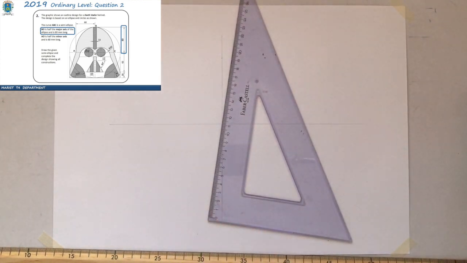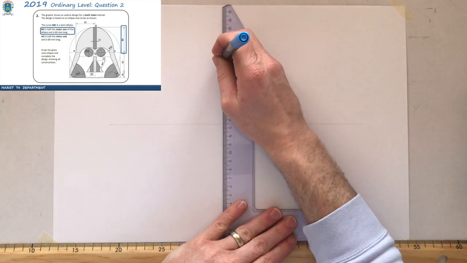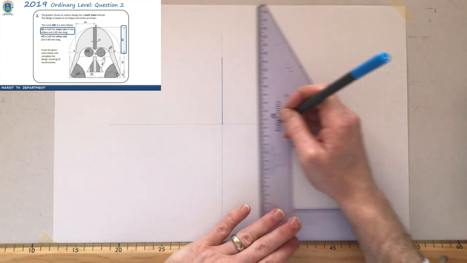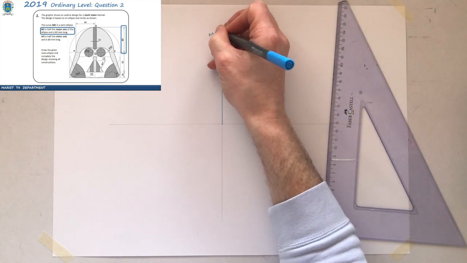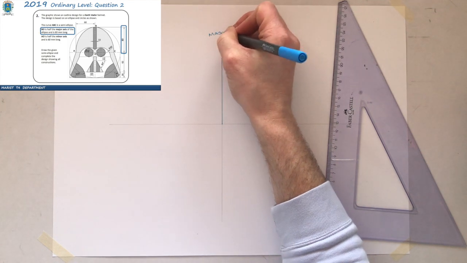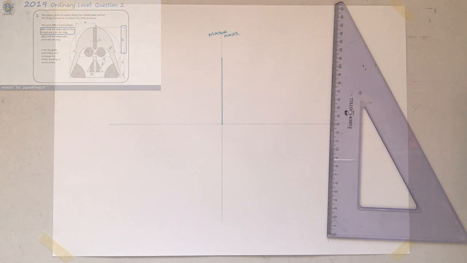Okay, and we're going to put a wee bit of colour on that as well, just so that we see the difference of the axes, because they're the main part in this question. So that there is the major axis, and I'm going to label that, just in case we are confused later on. So that's the major axis.